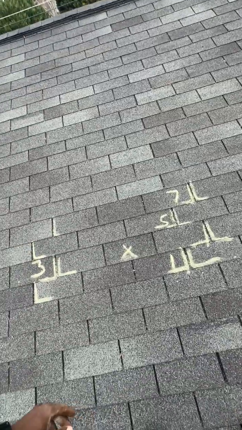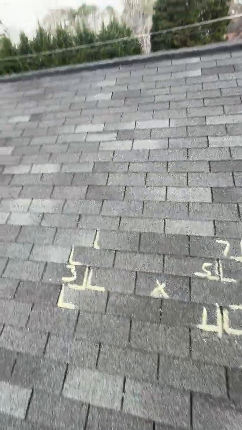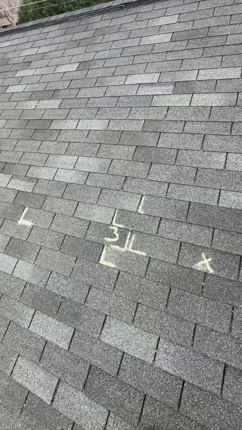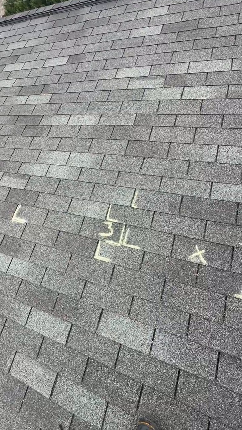Now I'll be using a roof snake to perform this repair test. Towards the end of the repair test, I'll document if any damages occur, take close-up photos, and send it off to you.